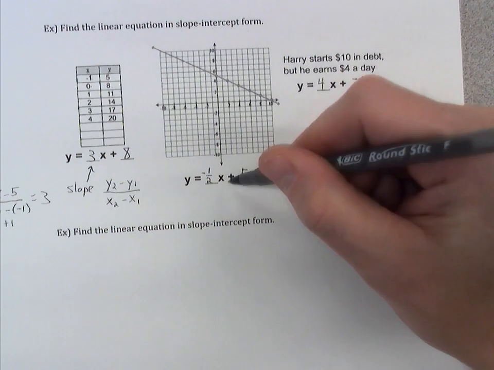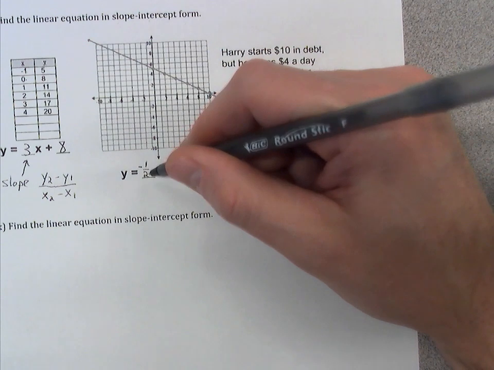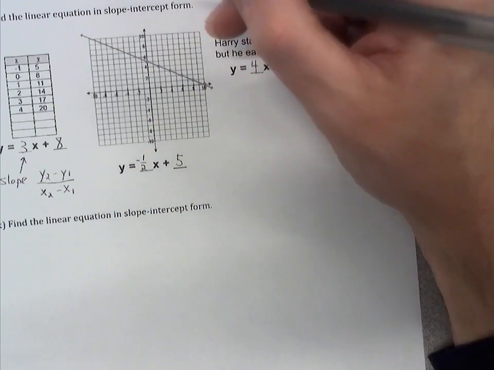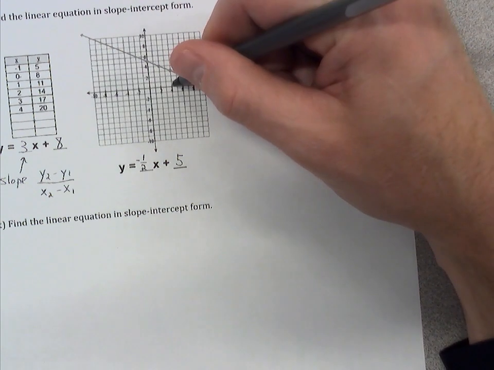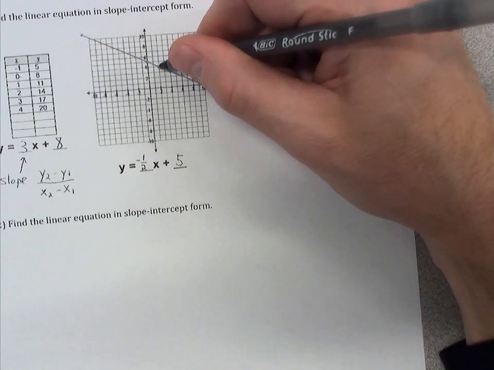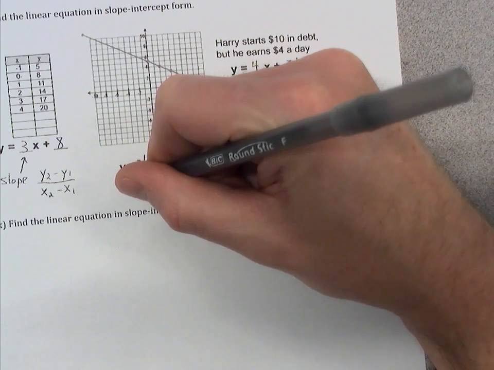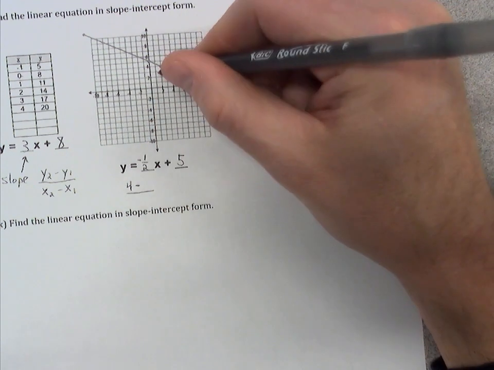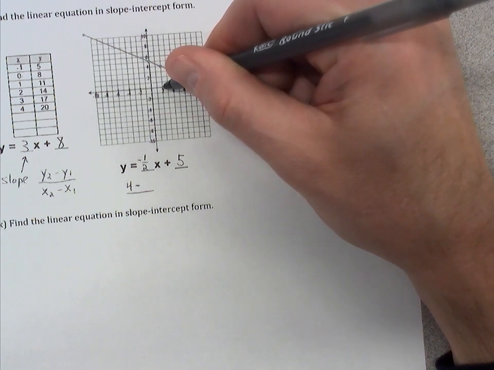Okay. Over on this problem, I can do the exact same thing. I can look back to my values. I'm going to look at one number that's higher than another. So for example, I'm going to look up here where y is equal to 4, and notice that when y is equal to 4, x is equal to 2.